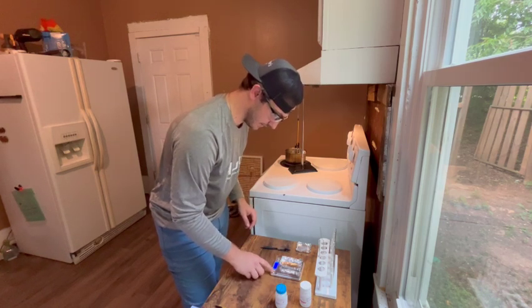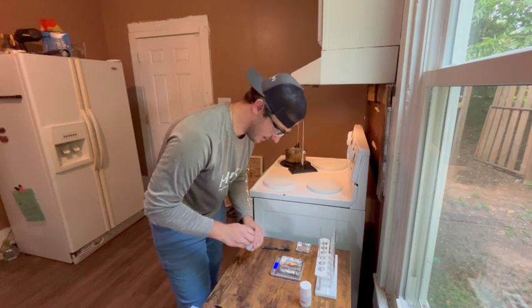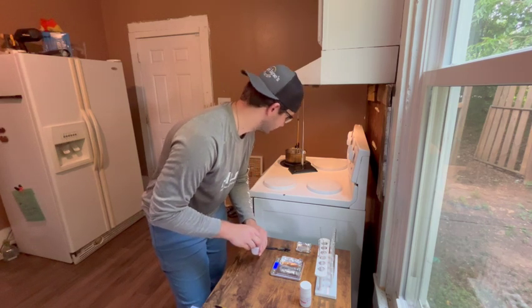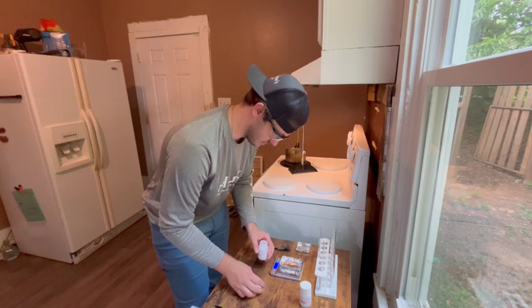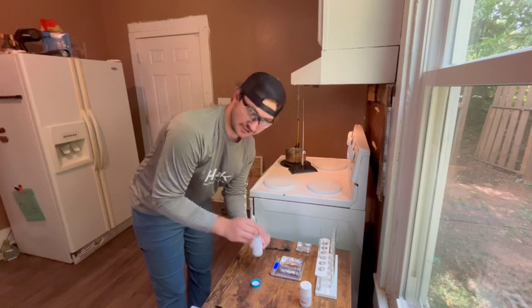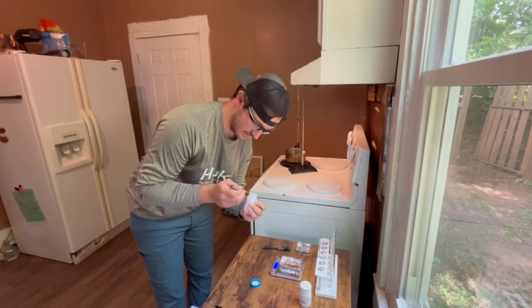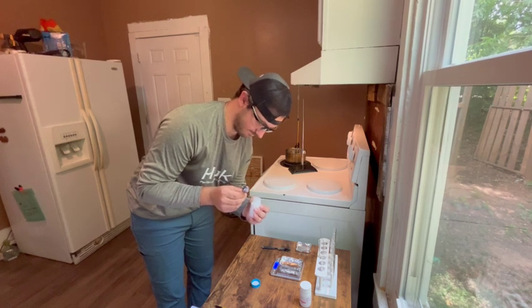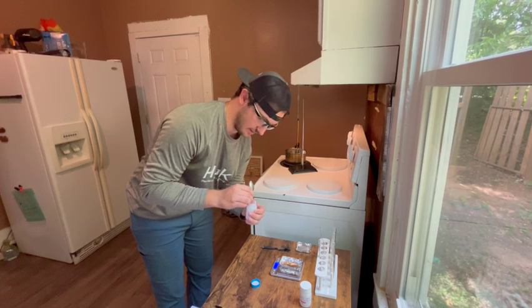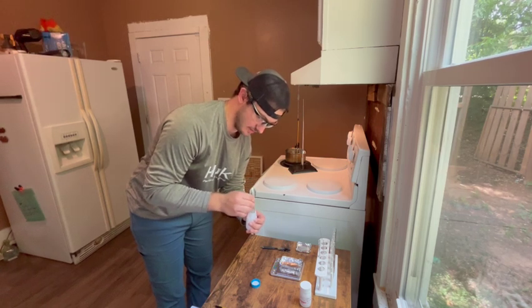I'm going to go ahead and tear that out. So 6.5 grams, I'm going to get as close as I can. Just got this the other day. It's kind of all in one big chunk, so I'm breaking it up a little bit.